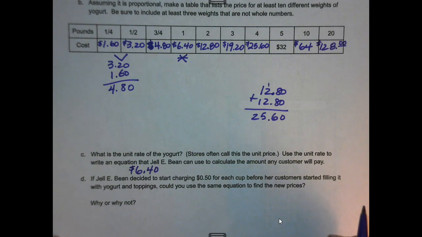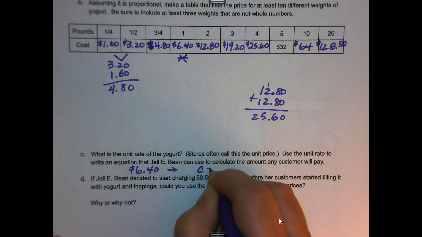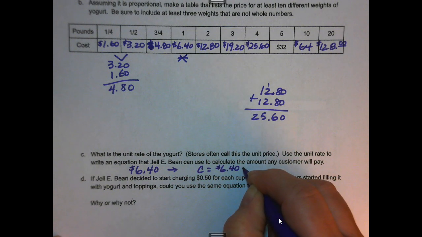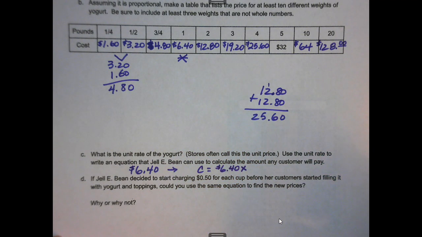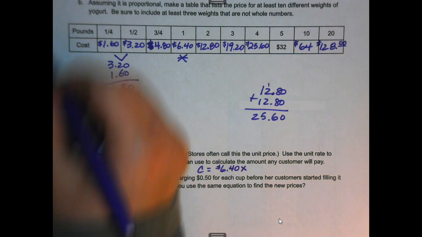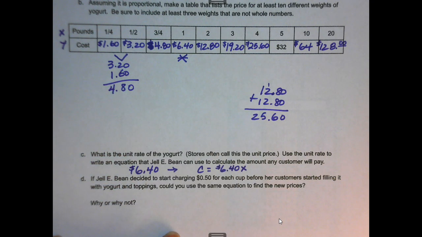And we could write an equation for this by saying cost equals 6.40x. Why x? Because x is going to represent the weight of our yogurt. So we can put a little x here, and y is going to be our cost.